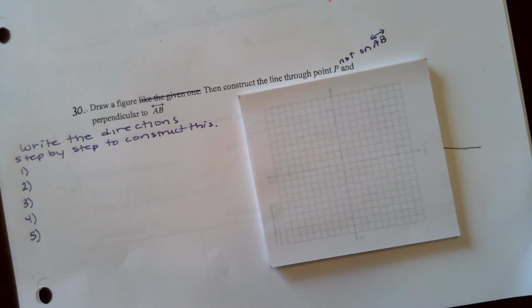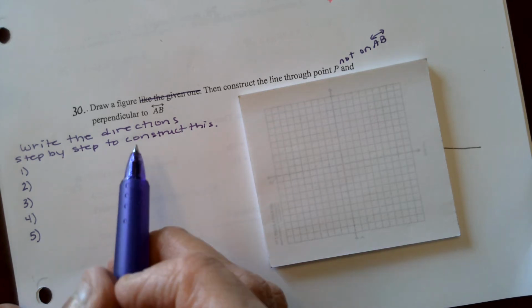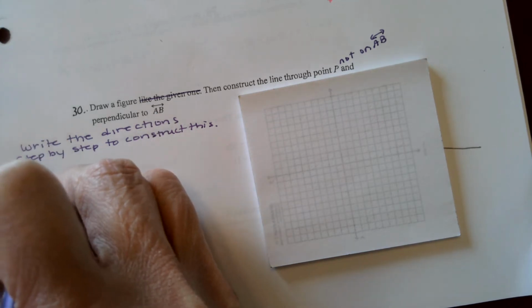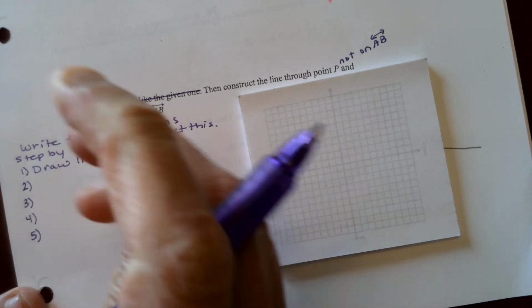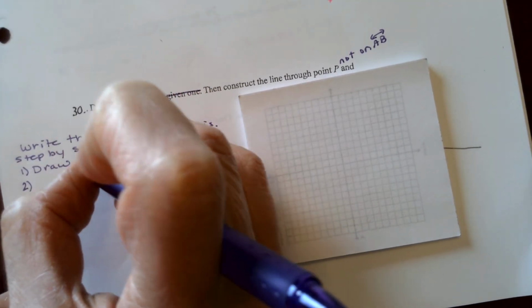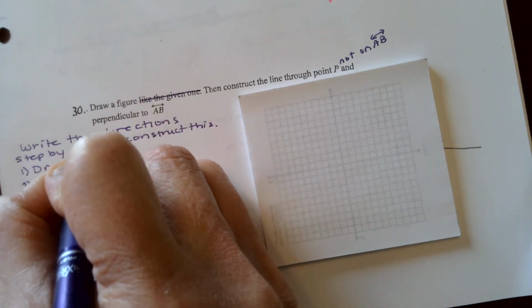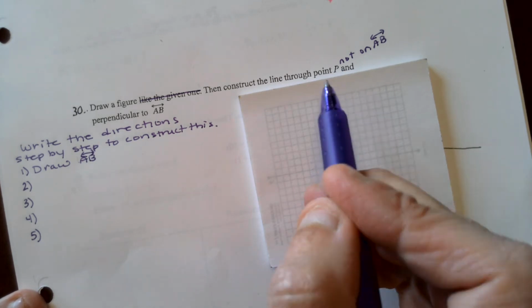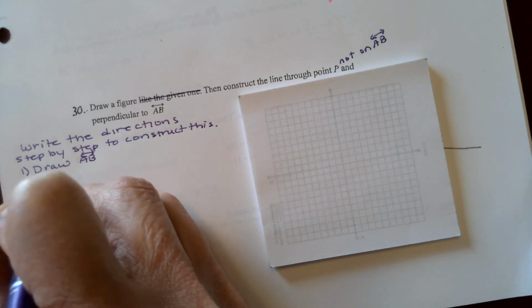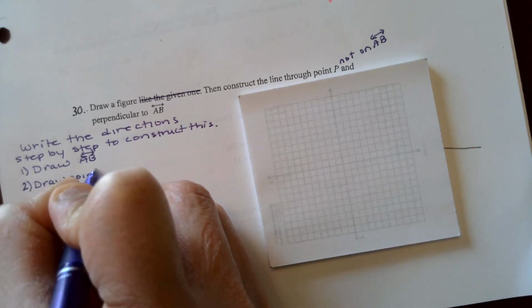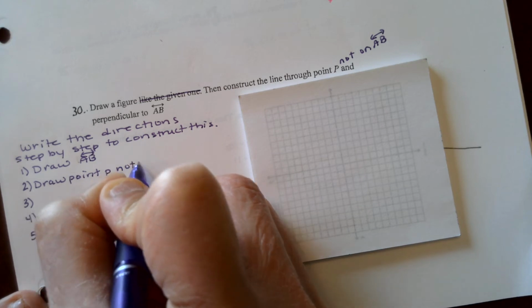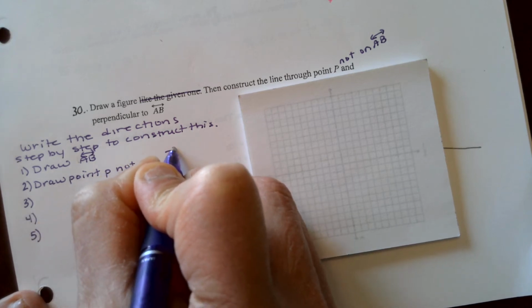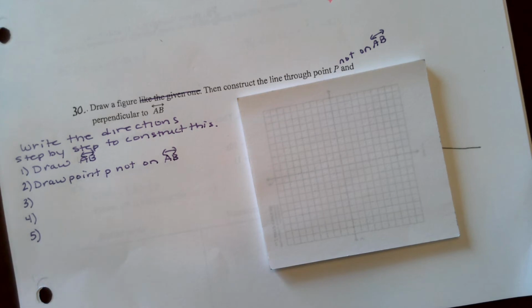First thing is we have nothing written down. So the first thing you should say is we got to get this line on here. So draw line. Oops, I don't need to write line. I can just write AB like that. And then we don't have P either. So I'm going to draw point P not on AB. Okay, so those 2 steps were just basically getting the picture we started with.